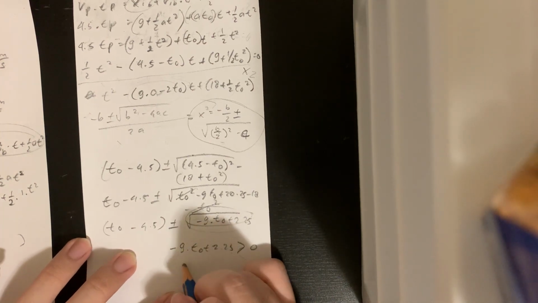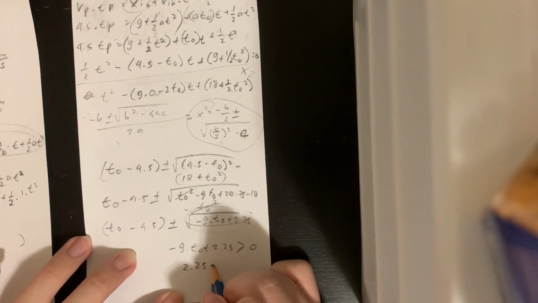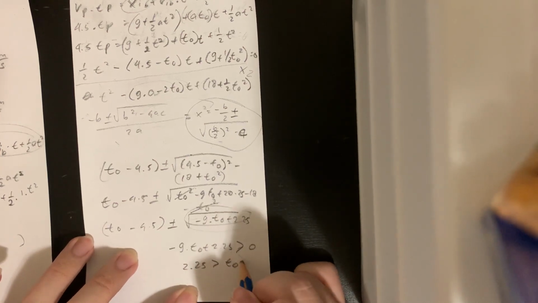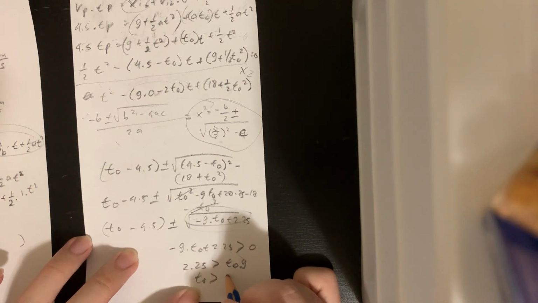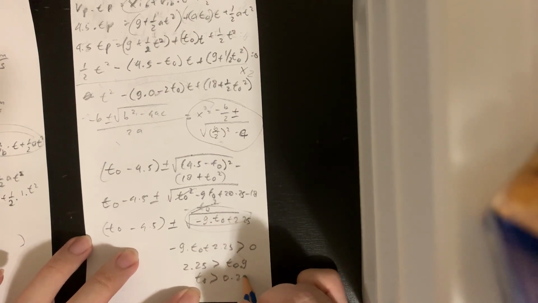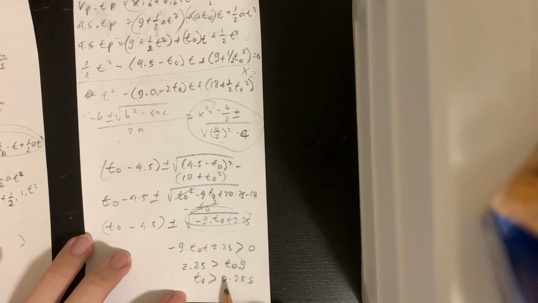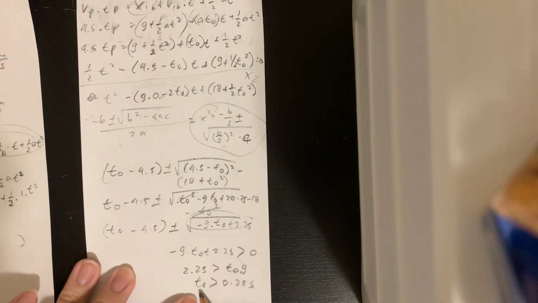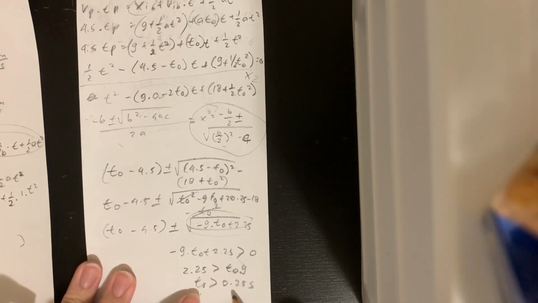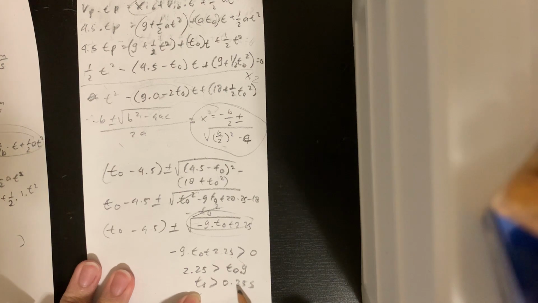Okay, so the final answer is that the waiting time is bigger than 1/4, or 0.25 seconds.